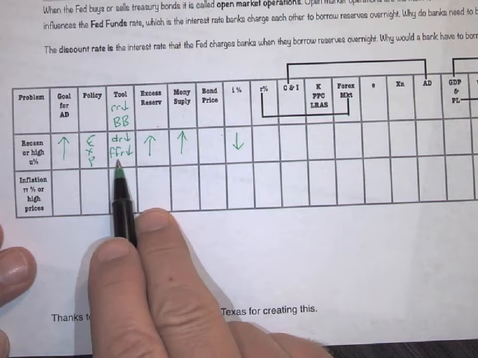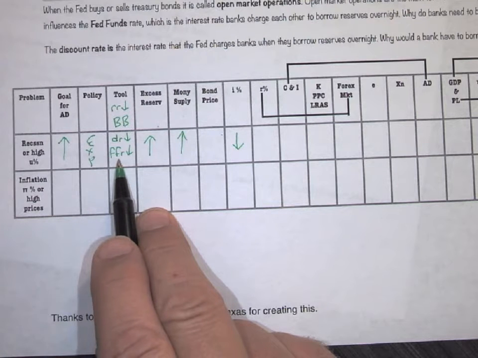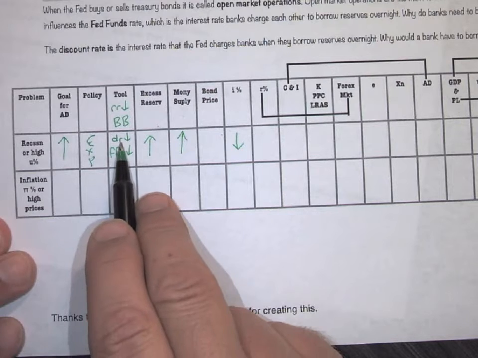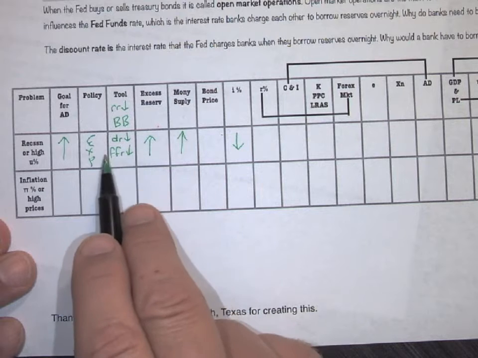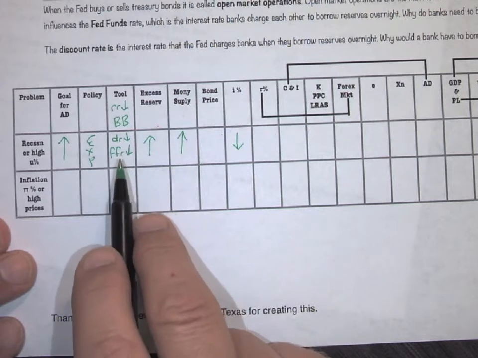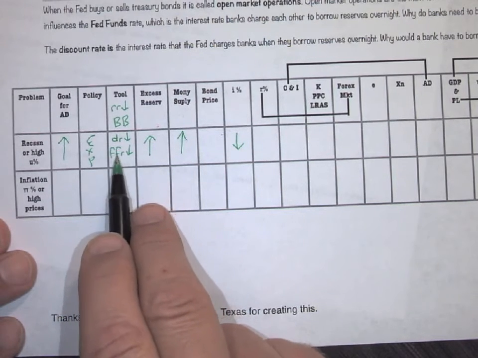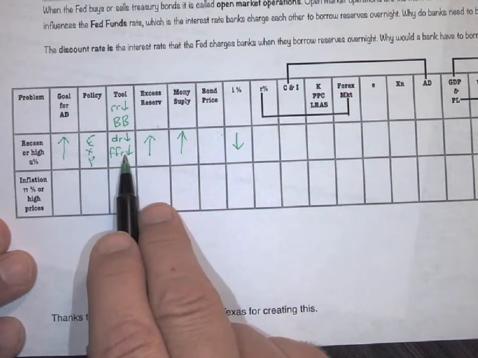Fed funds rate, FFR, is the rate at which banks borrow from each other when they don't have enough money to cover deposits or loans. And if no banks have any money, they call the Federal Reserve Bank, and they borrow at DR, the discount rate. Remember, the Federal Reserve cannot set interest rates. They can target them by altering the discount rate and the Fed funds rate.